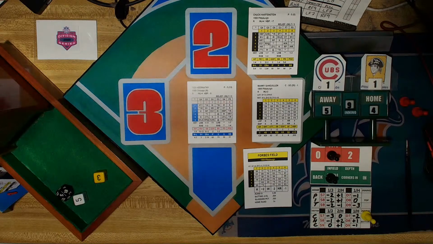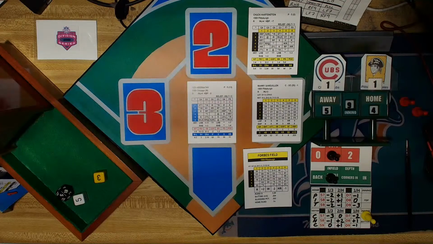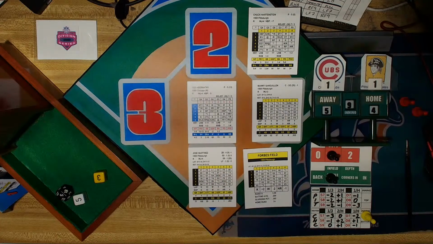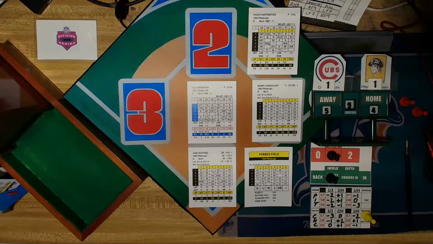But coming on to pinch hit is going to be Jose Martinez. .268 average, a homer, and 16 RBIs. So Jose Martinez will go up against Abernathy, and we'll need a shortstop if it goes any further. 1 out, Sanguillen on at first. Abernathy looking in on Martinez. Fans here at Forbes Field hoping for a big hit. Strategy roll. Nothing on the 12. Sanguillen stays at first.